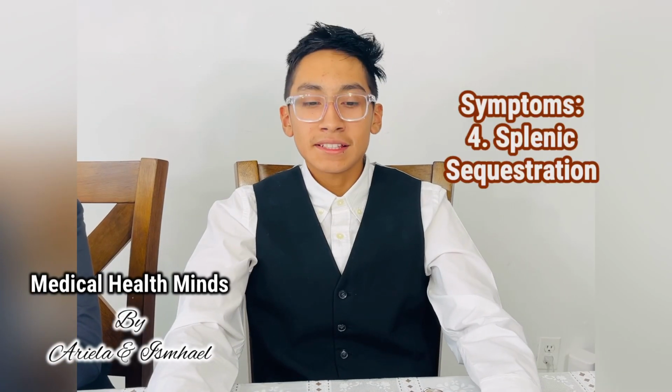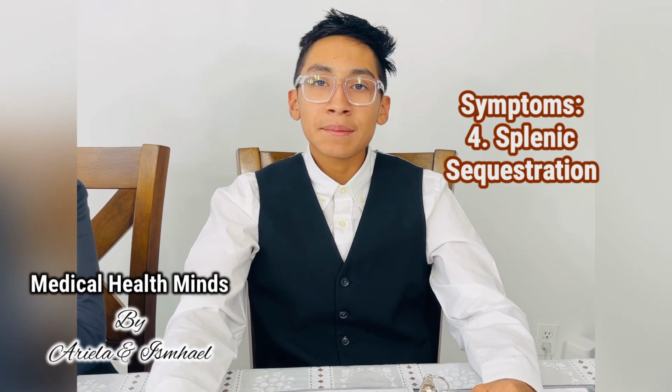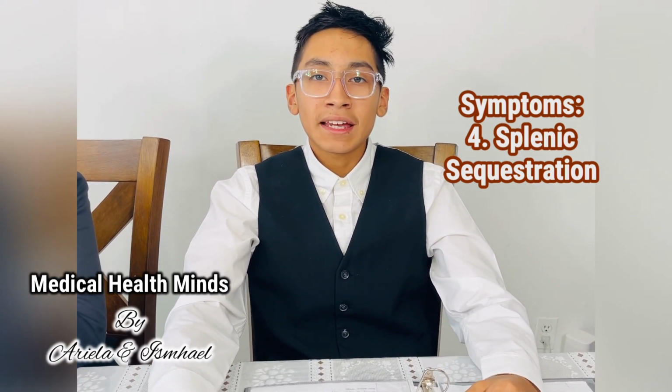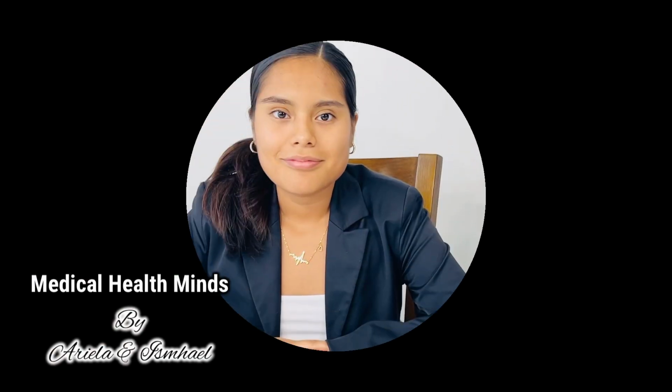Another symptom is splenic sequestration. This occurs when the sickle red blood cells get trapped in the spleen. It makes the spleen enlarged and also causes pain and swelling, fatigue, dizziness, and more. Another symptom is stroke. The sickle red blood cells block oxygen into the brain. Another symptom of sickle cell disease is jaundice.